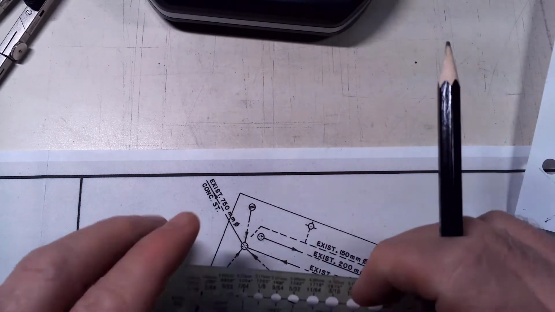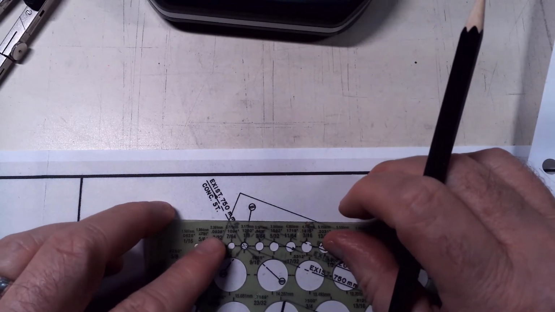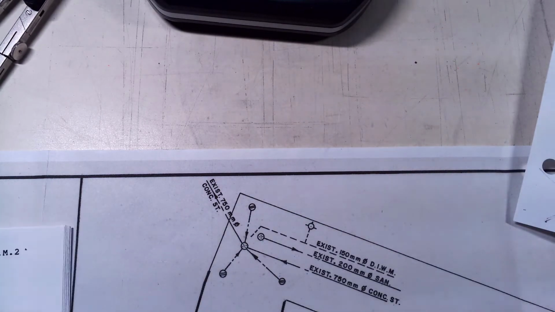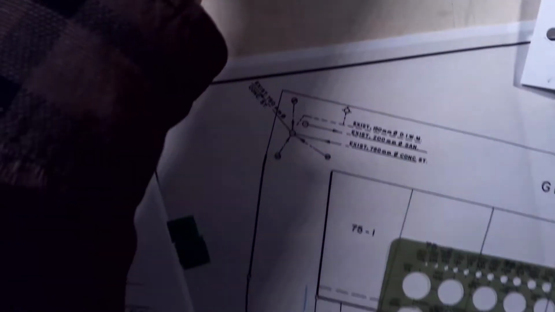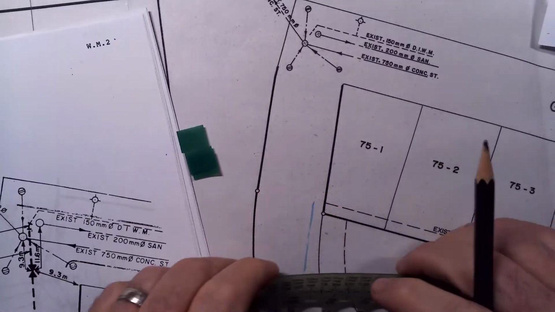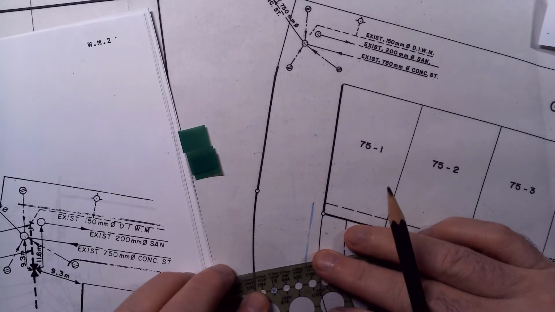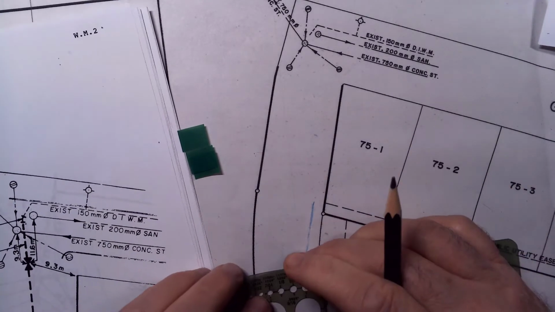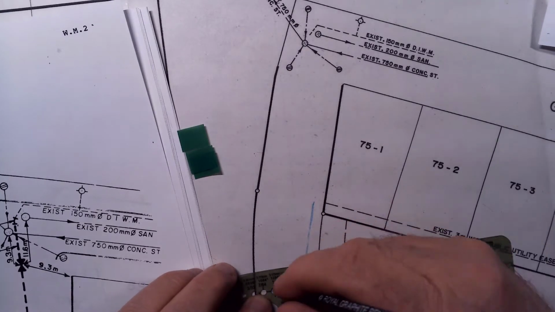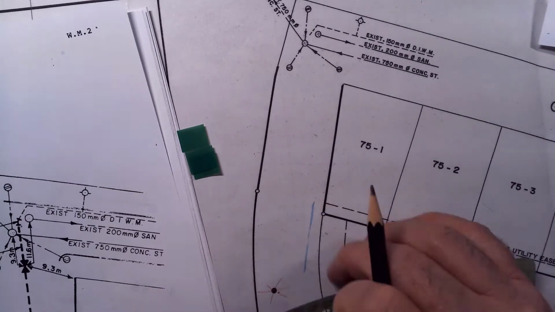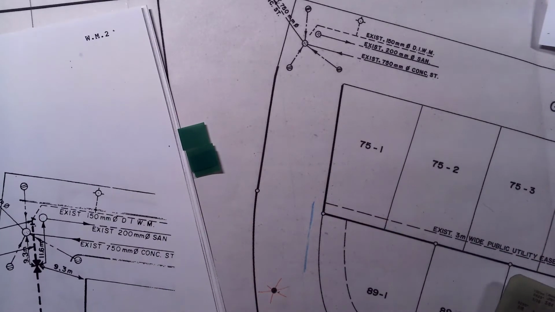If you forget what size he said, just put your circle template over top and use that when you go to locate this one down here. When you locate that one, where they all intersect, that would be where the manhole is. So I'll put my circle template over top of that and draw in a dark circle. And there's my first manhole that I've located.